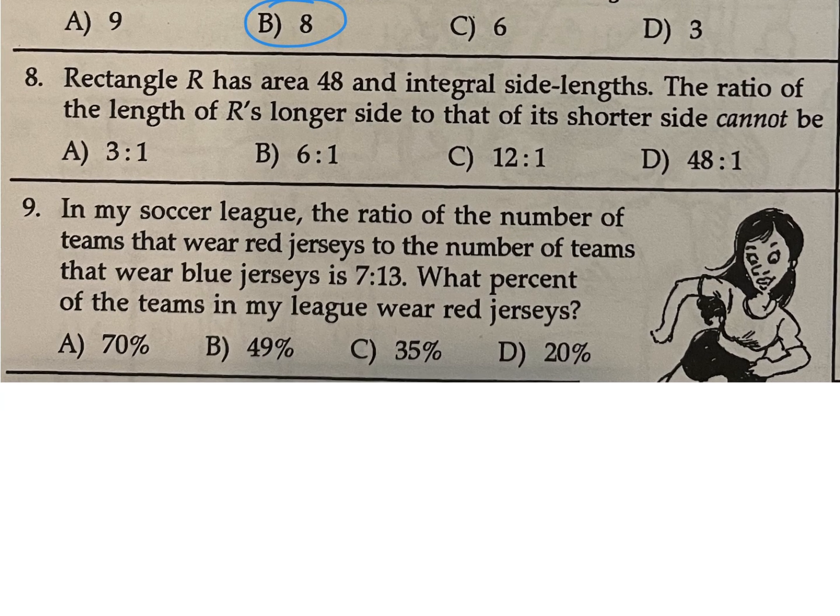Rectangle R has an area of 48 and integral side lengths. The ratio of the length of R's longer side to that of its shorter side cannot be. Okay, so let's see here. We got 48 as the area, and well, we'll just call them A and B. Well, I should have called them length and width, but that's okay. Whatever, it's the same thing. So we know that A times B is 48, and what else do we know? Anything else?